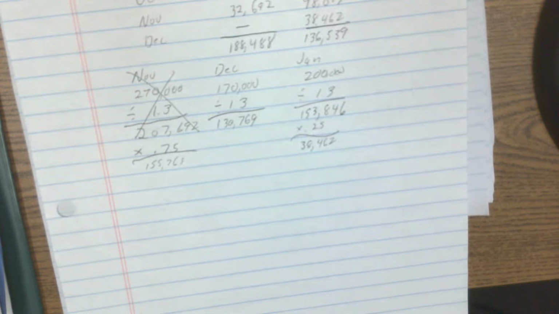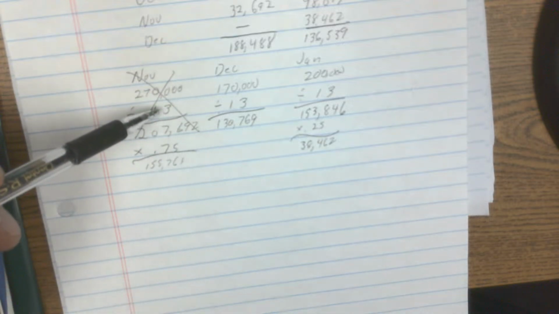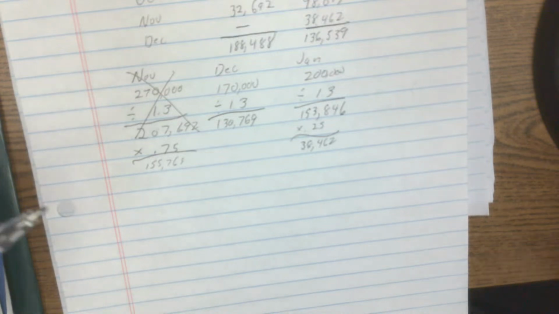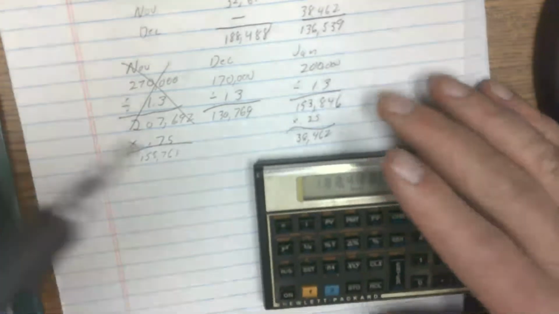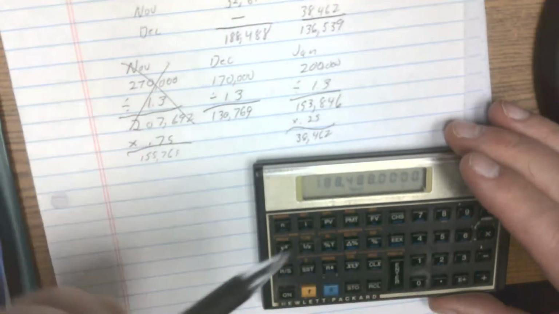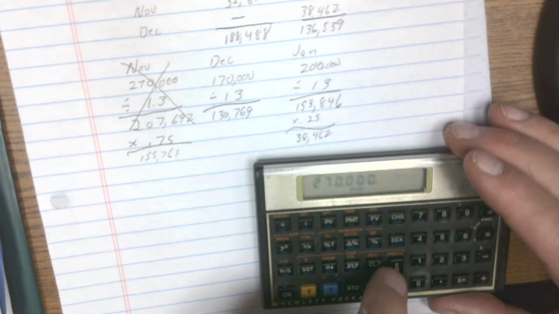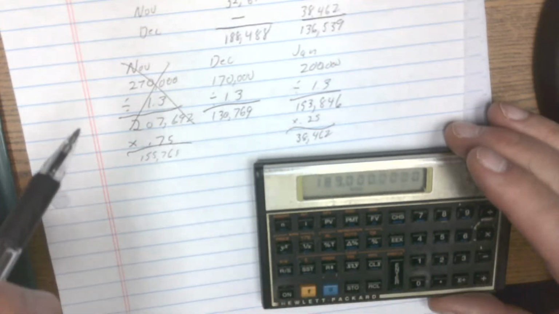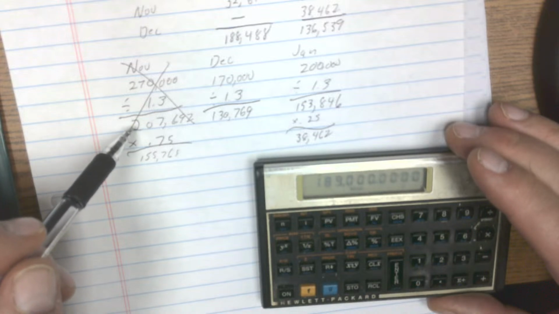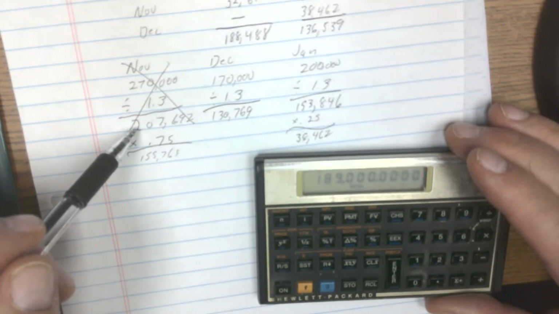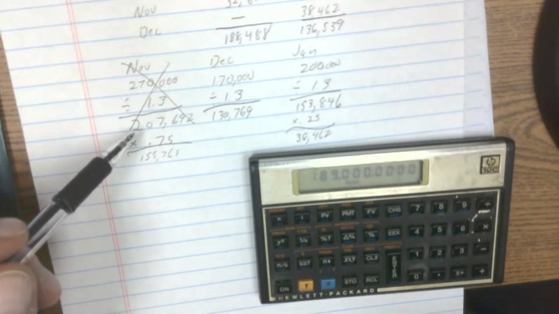One question that may come up is, why did I divide this by 1.3 as opposed to subtracting 30%? That's because my gross margin is 30% of sales, right? If I only took 30% of that, 270, or 70%, using that one as an example, I would only be buying 189,000 as opposed to buying the total 207.